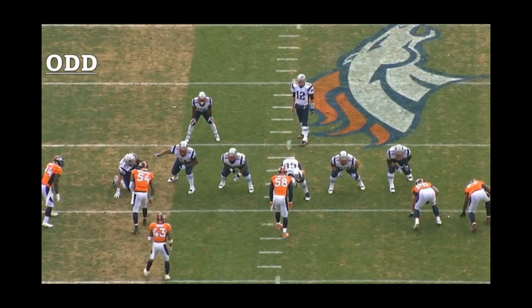So this last one here is an odd one, okay? I couldn't find a regular 3-4 odd. So this is actually a nickel or a dime odd. You obviously see Von Miller over here. You got Marshall over here. It's crazy. But this is more of a passing formation, passing team, passing down. We're trying to get a pass rush, okay?